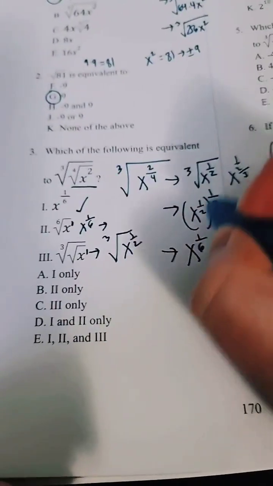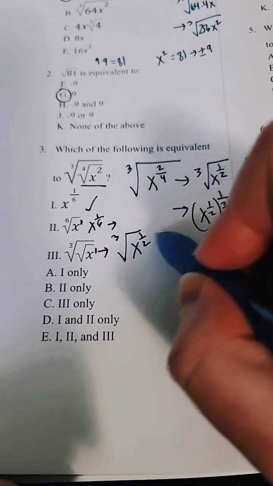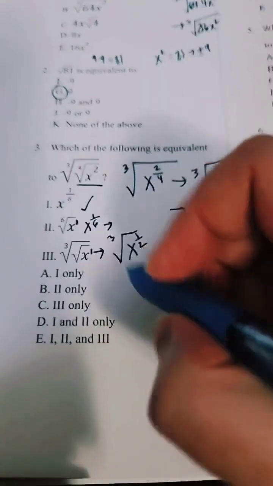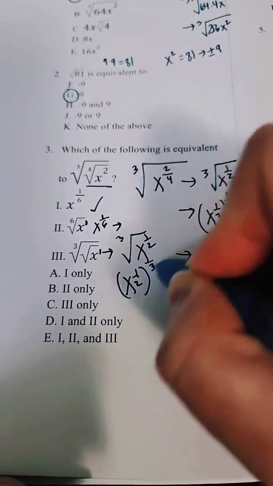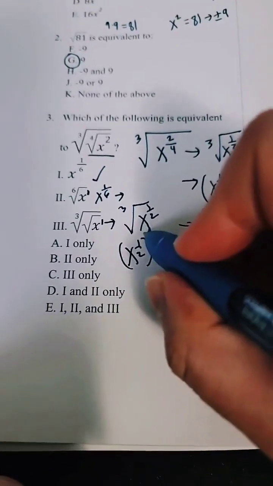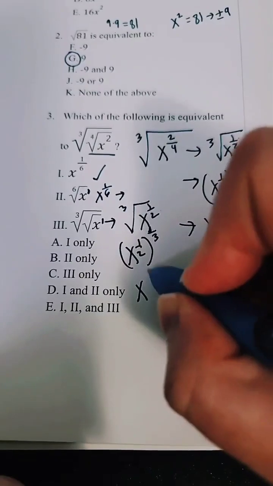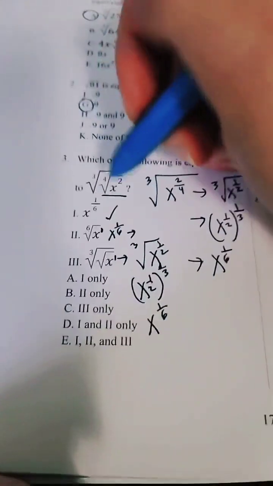So now what we're going to do, again, you can just memorize that this is to the 1/3, or you could say that it's 1/2 divided by 3, whichever you think about. I personally think about it as every cube root is always to the 1/3, and then you put the other stuff on the inside. So then you can multiply the powers, and it would be x to the 1/6, which is the same thing we just saw as all of these. So it should be 1, 2, and 3e.